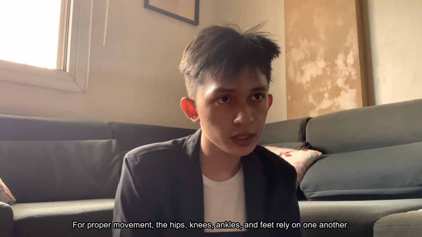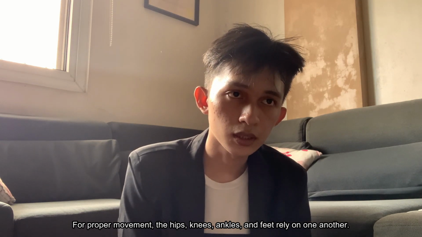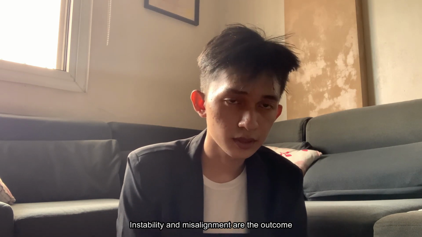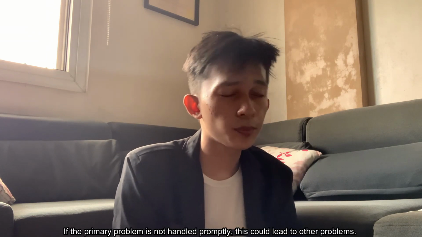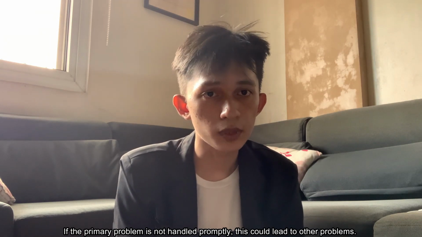For proper movement, the hips, knees, ankles, and feet rely on one another. The body compensates when one is weak or not functioning properly. Instability and misalignment are the outcome. If the primary problem is not handled promptly, this could lead to other problems.